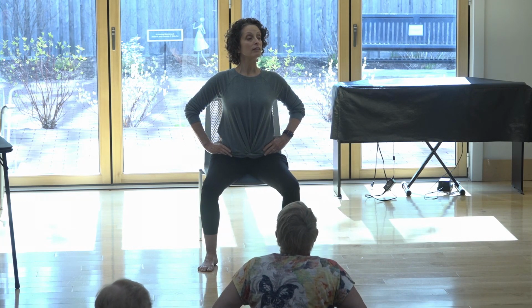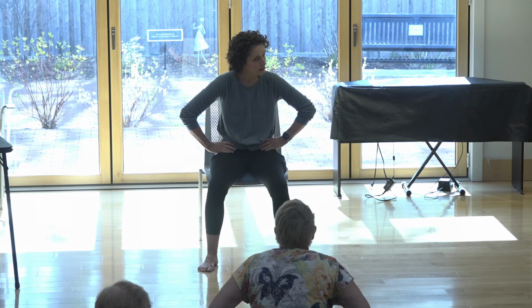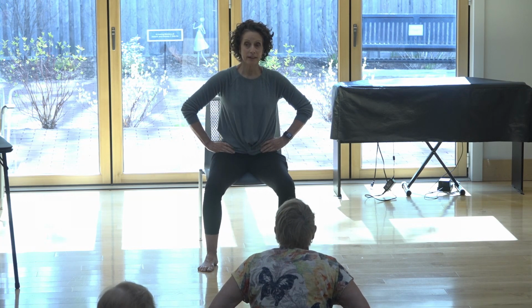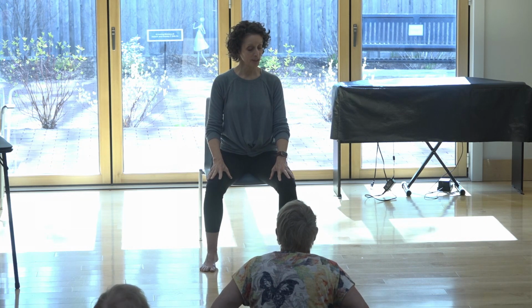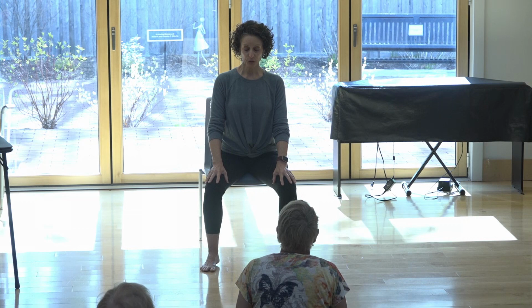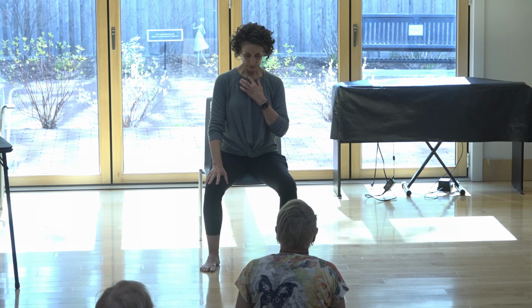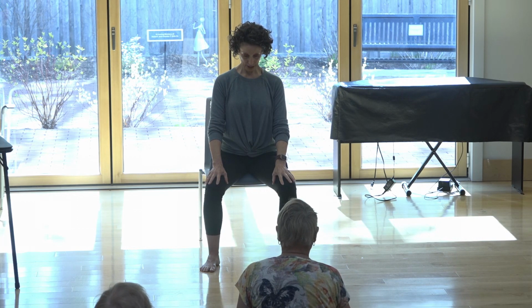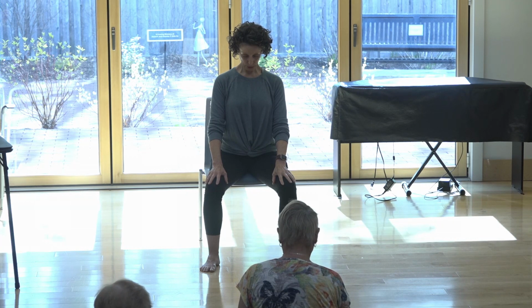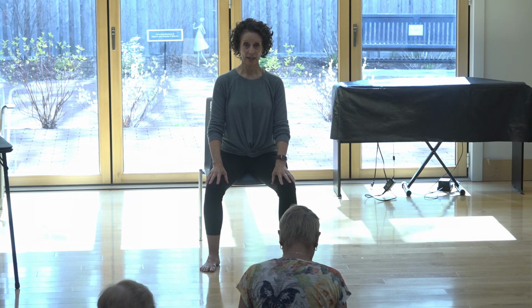Great. Okay, just a couple more. Excellent. And then coming back to that neutral position. Take your hands down to your thighs and drop your chin to your chest, and then where the collarbones come together, the little notch between your collarbones, see if you can pull your chin back into that little notch. And as you pull your chin into that little notch, press down into your sitting bones and lengthen your spine. And then relax all of that. Let your head come back to a neutral position.